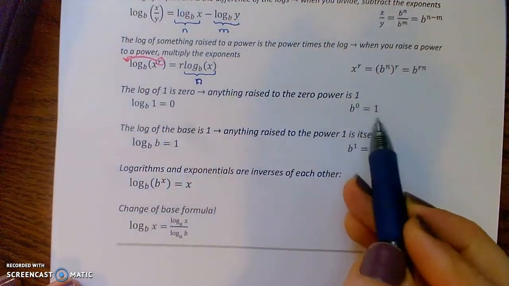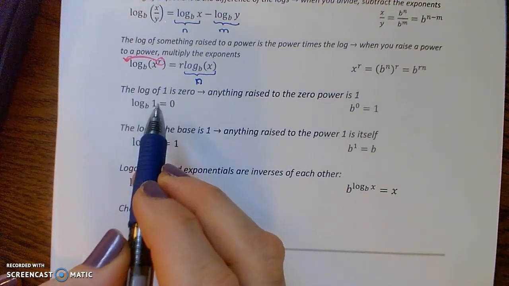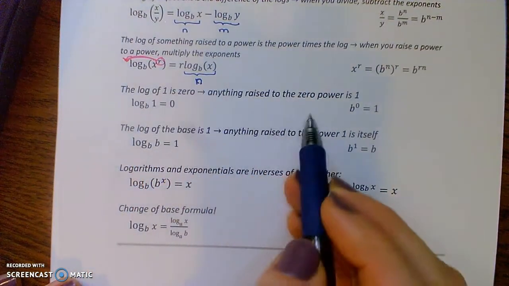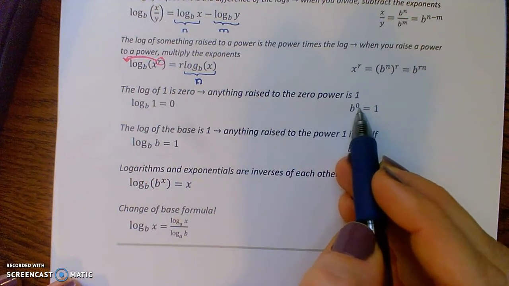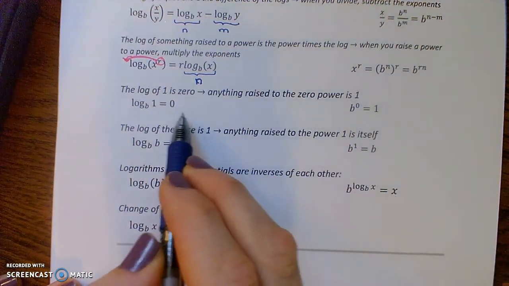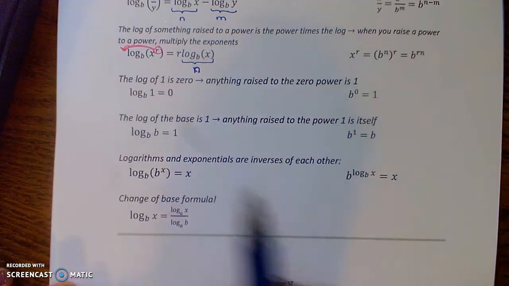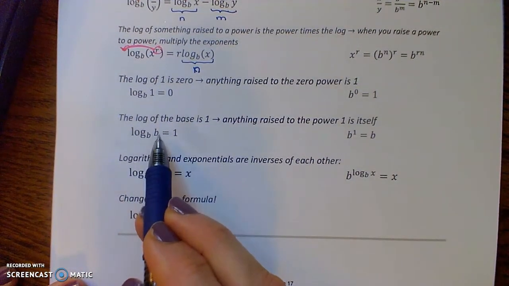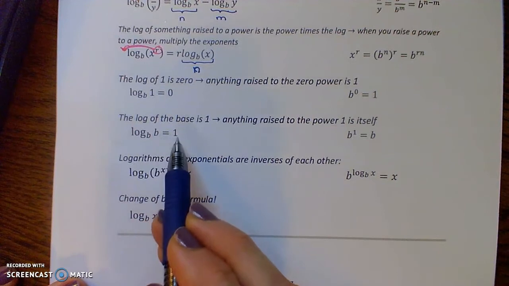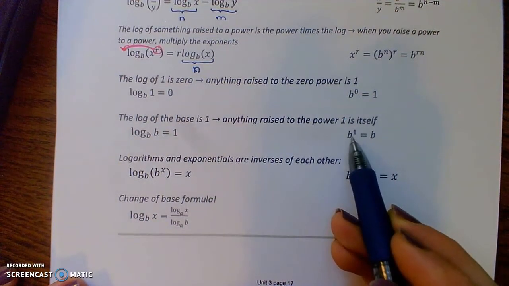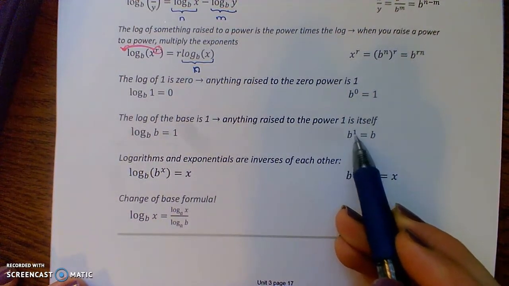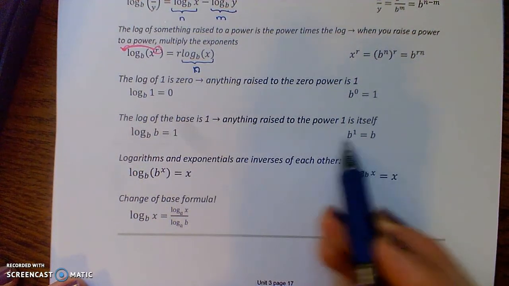Also, when you're evaluating things, log of 1 is always 0, because anything raised to the 0 power is equal to 1. So the exponent for 1 would have to be 0. Similarly, the log base b of b itself has to be 1, because b to what power is b? Well, the exponent has to be 1.